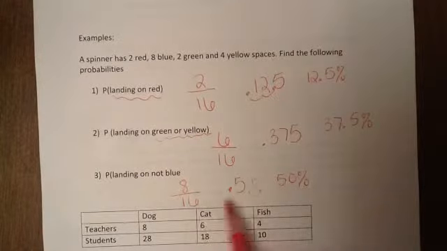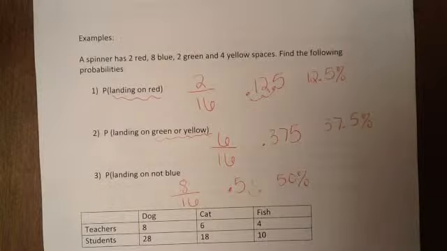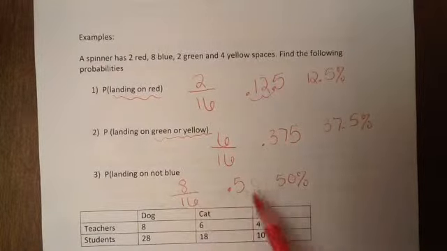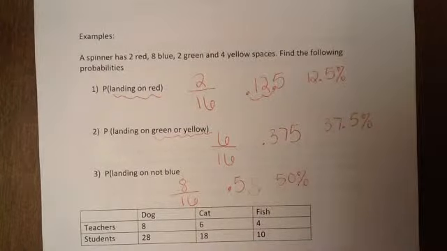I'm guessing it's going to either be written as 0.5 or 50%, but I'm not sure. So just know that you can write probability as a fraction. You could simplify this as a decimal or as a percent.